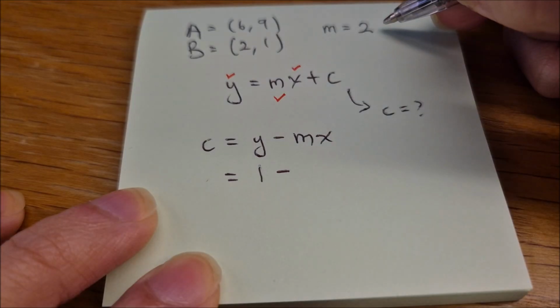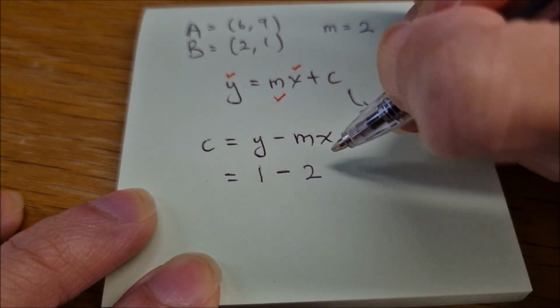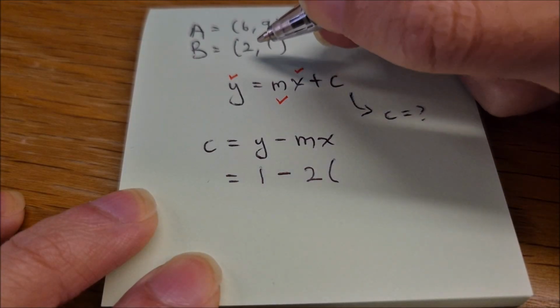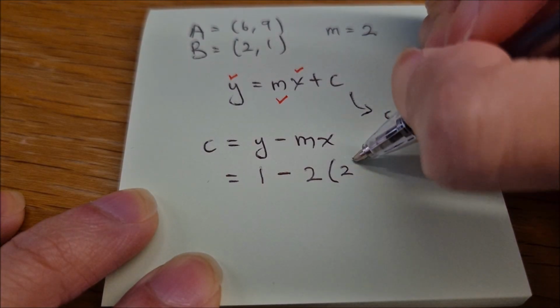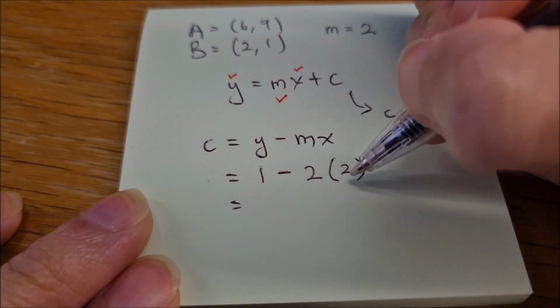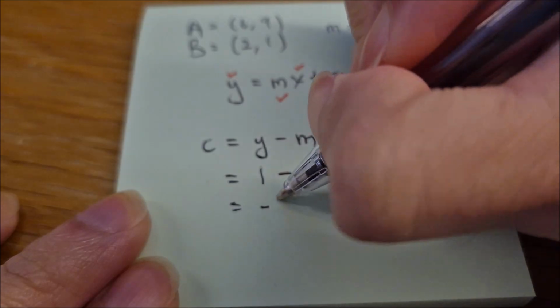Our gradient was 2 times our x, and that's 2. And that will give us 1 minus 4, which is negative 3.